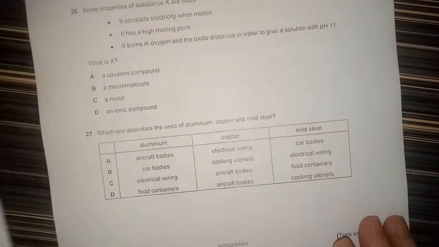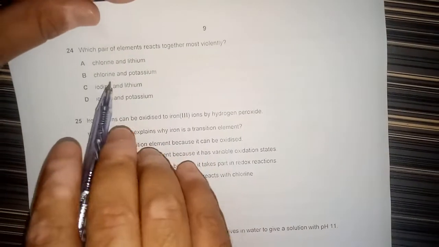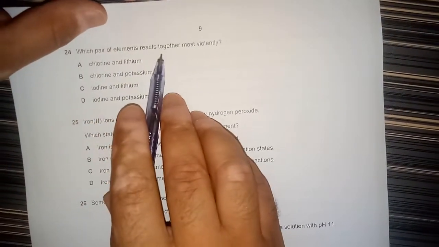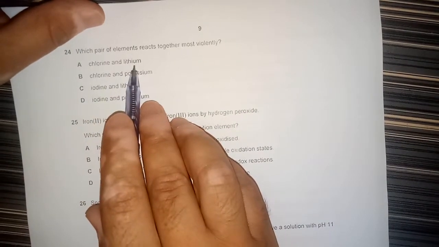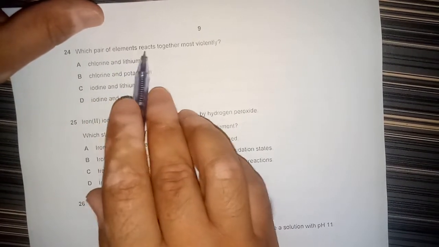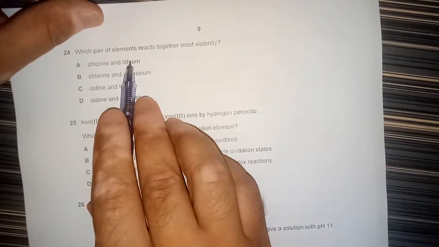Proceeding towards question number 24. In question number 24, which pair of elements reacts together most violently? Calcium and lithium. Which pair of elements reacts together most violently? Both are metals and will not react easily.